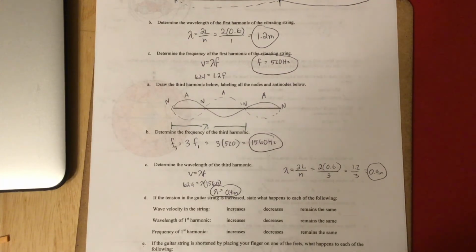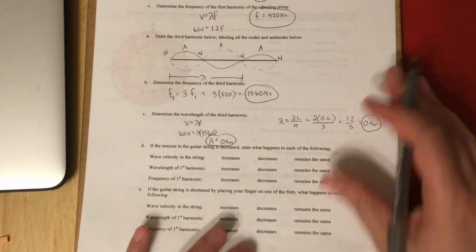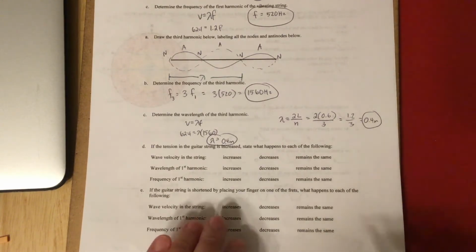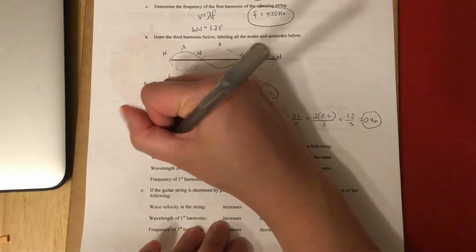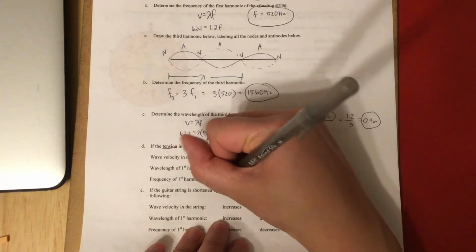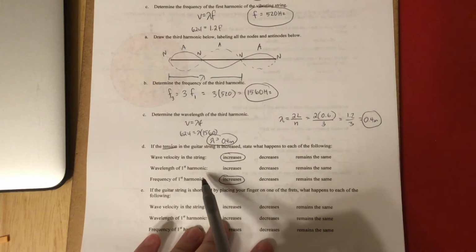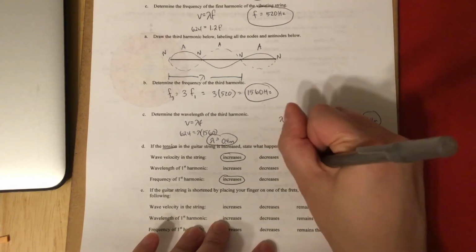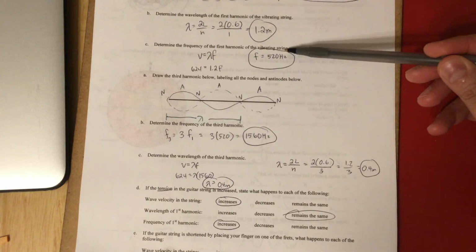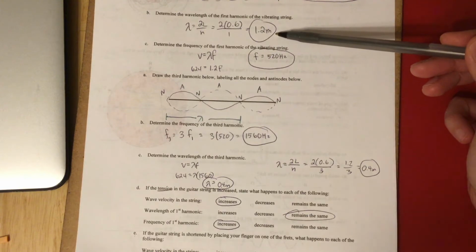So when I change the tension in the string, the wave speed should increase. We know that the speed of the wave depends only on the medium. So changing the medium, that is the tension, changes the speed, and therefore changes the frequency. But what it doesn't change is the wavelength. Remember, the wavelength depends on the size of the string. Changing the tension doesn't change the size of the string, so my wavelength must still be 1.2 meters.